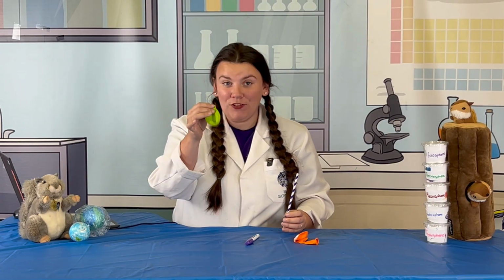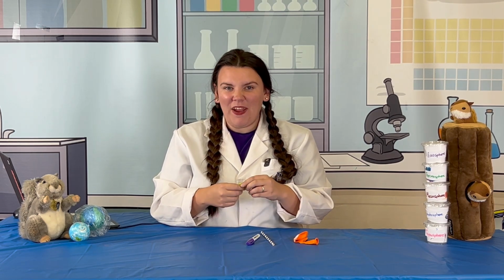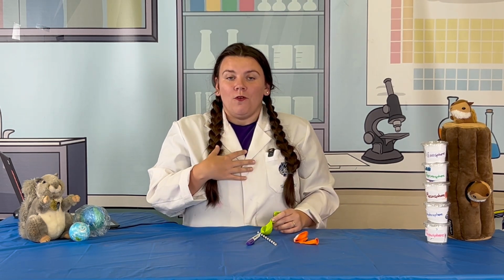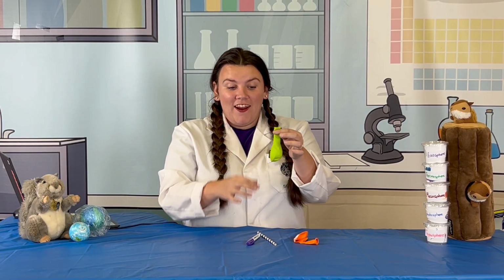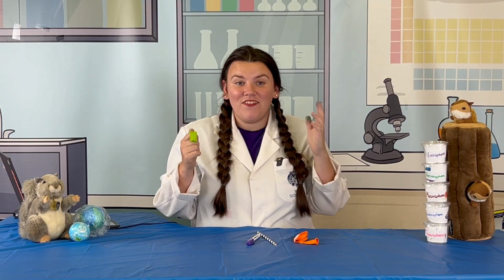Just like the balloon, we take air in and we let air out using our lungs. So the balloon is acting like our lungs do when we blow air into it. When we breathe in, our lungs fill up with air just like the balloon did. And when we breathe out, our lungs let all of that air out.